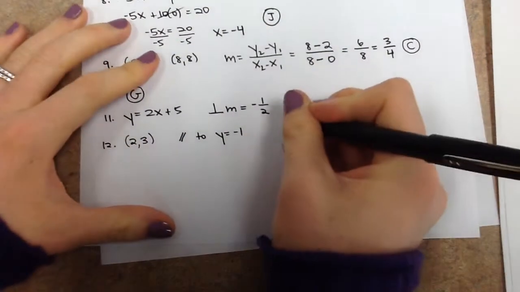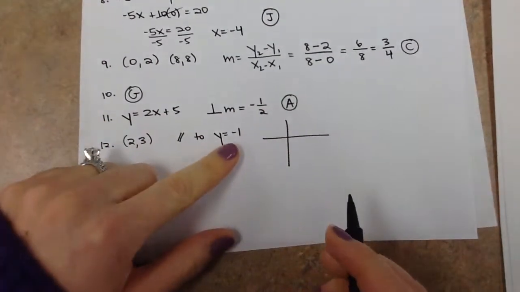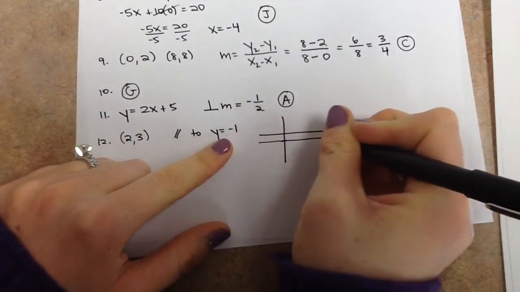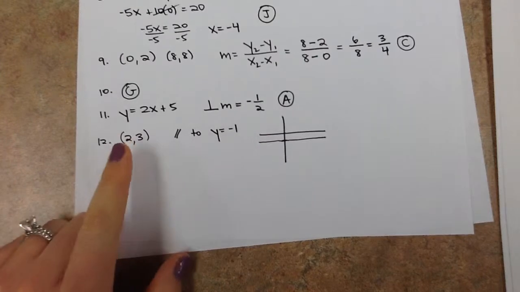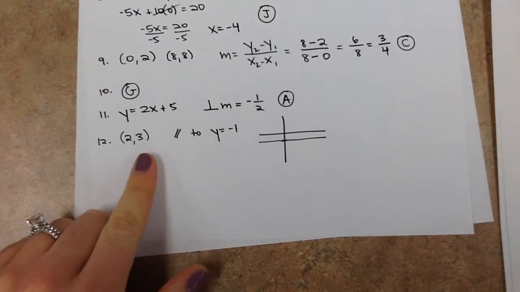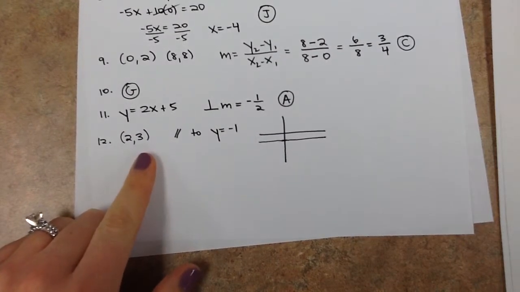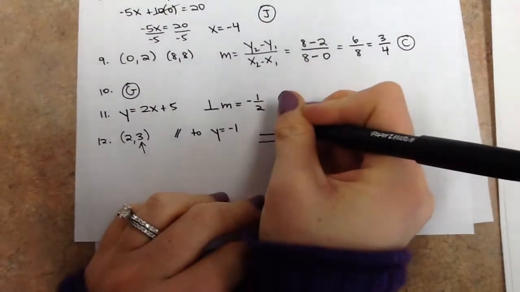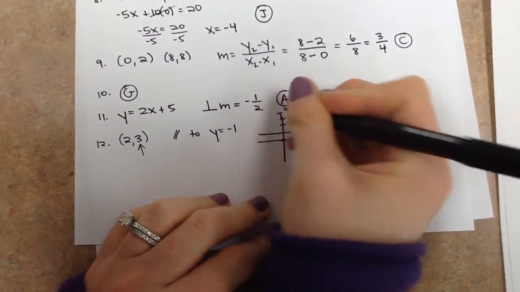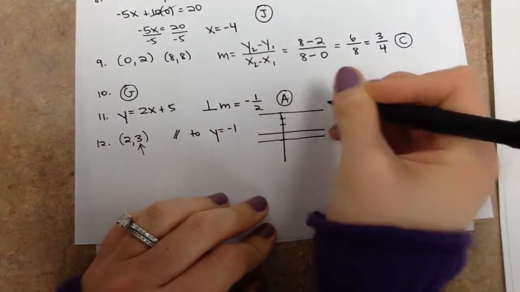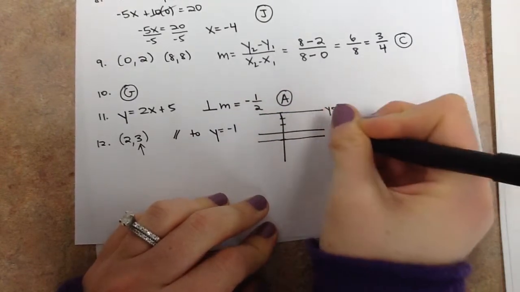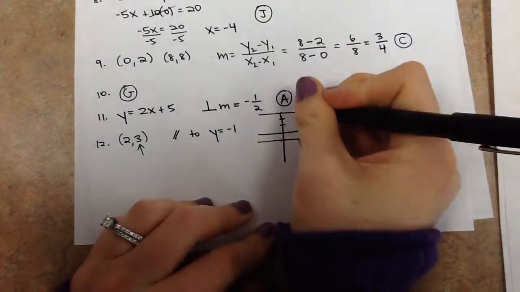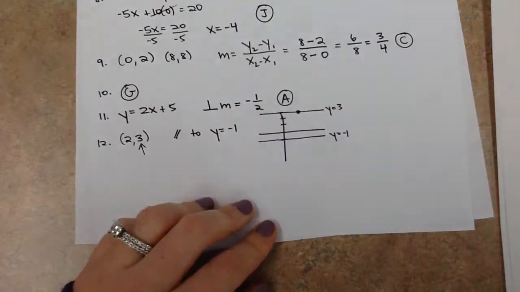Let's talk about what this line actually is. If it's just a y equals, remember y equals lines are horizontal. So here's our line, there's the line y equals -1. If this line is parallel to it, that means it's also a horizontal line, and it gives us a y value right here. So the horizontal line that goes through (2, 3) is the line y equals 3, which is right here. So y equals 3, y equals -1. Notice they are in fact parallel. This one goes through the point (2, 3), just like we were talking about.